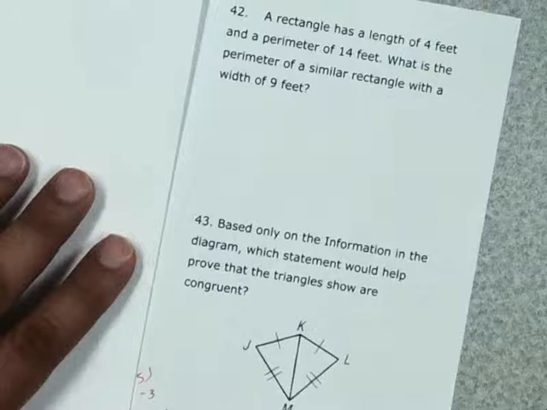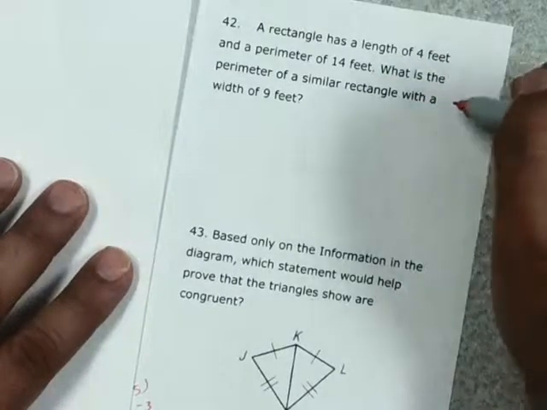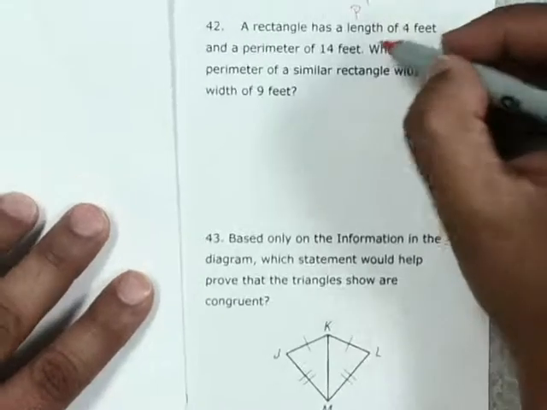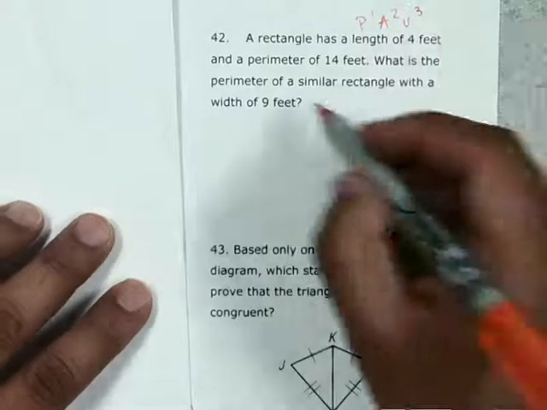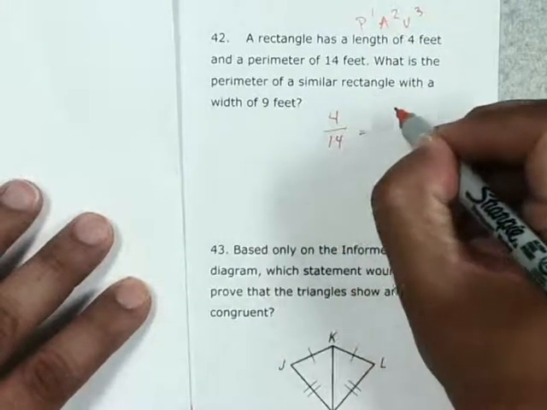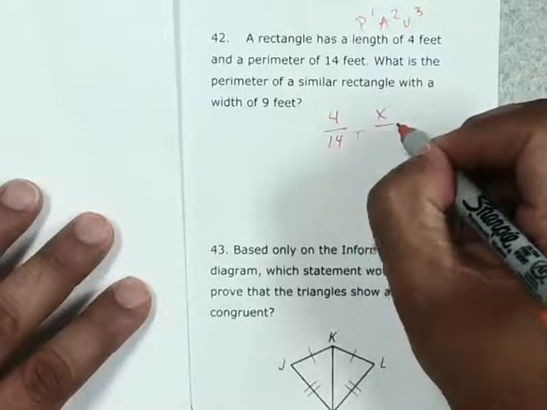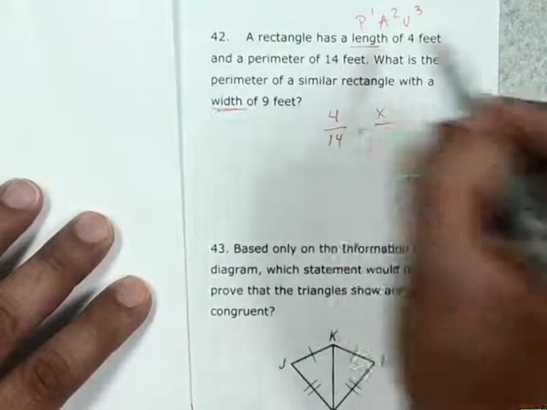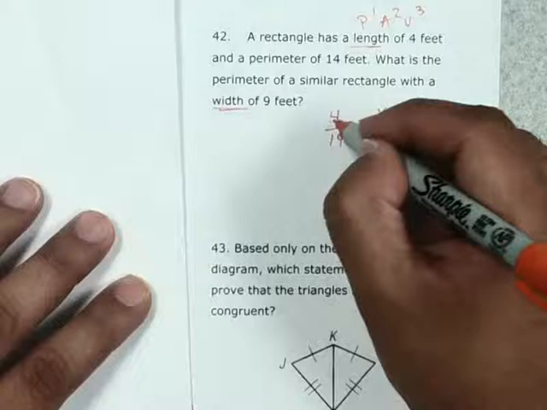Number 42 now. A rectangle has a length of 4 feet and a perimeter of 14 feet. What's the perimeter of a similar rectangle with the width of 9? Because perimeter is to the first power, remember the PAV 1, 2, 3, I can set this up as a proportion. 4 is to 14 as x. Actually, I cannot because that says width, and I'm looking at length. So I have to find the width first before we do this.